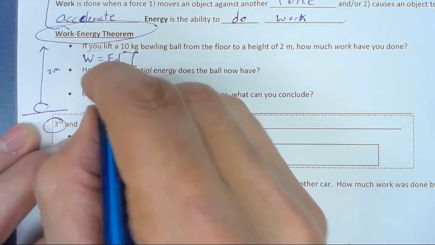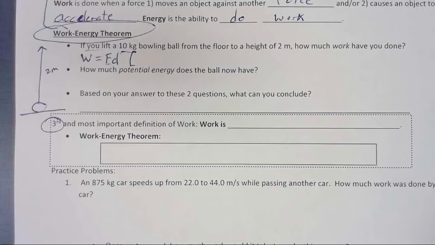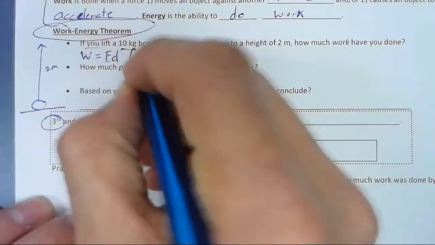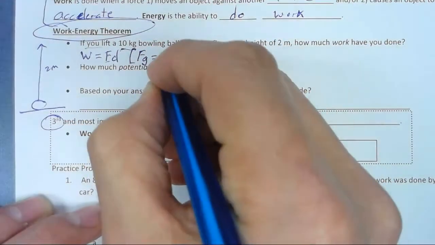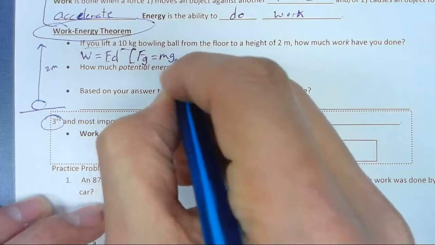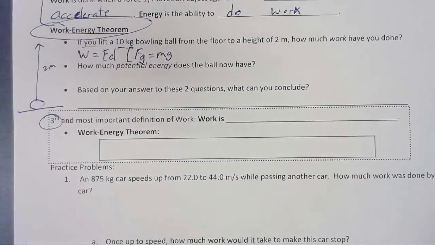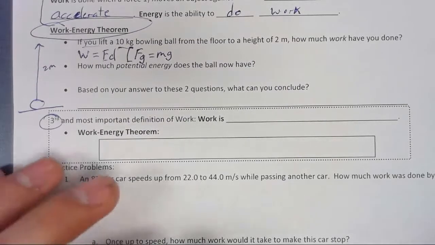Now, the force that we use to lift that bowling ball, remember that there's a special thing happening anytime there's lifting going on. In order to lift an object, the force required to lift is equal to the weight of that object. And if you remember, weight is the force of gravity. We say Fg, and the equation for weight is Fg equals mg. Mass times lowercase g, the acceleration due to gravity, which was 9.8. Remember that? And we're going to use positive 9.8 here because we're talking about energies.